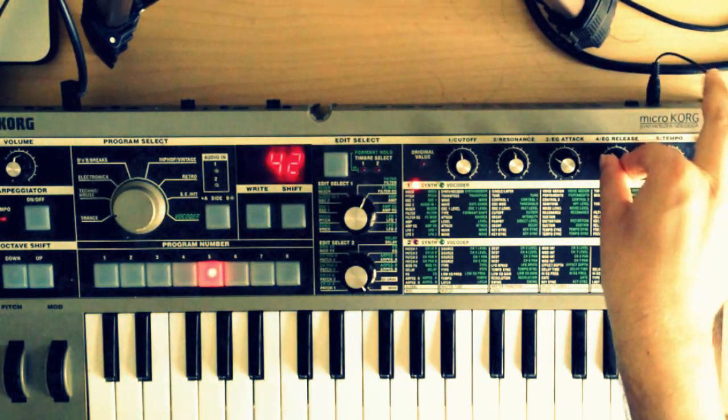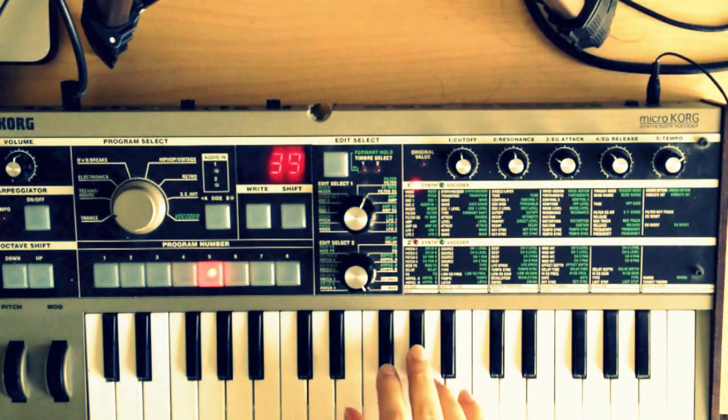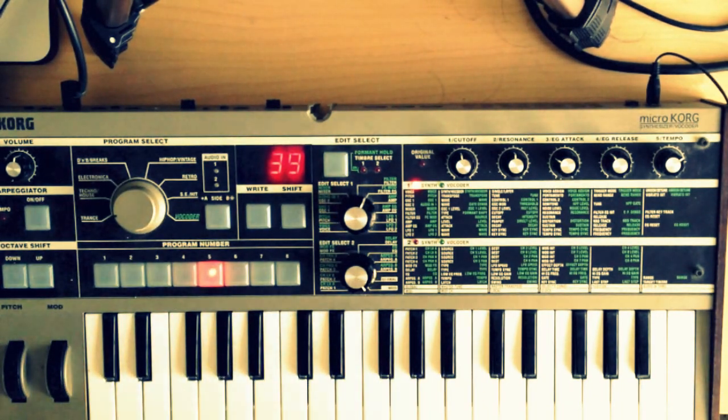But when I put on some release, then it maintains the effect of the filter a little bit after I've released the keys. And you can hear that there. So that is the filter envelope. Thanks for watching.